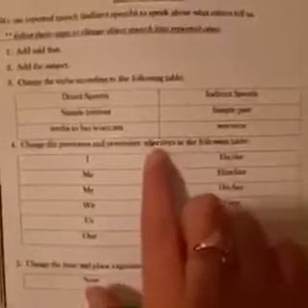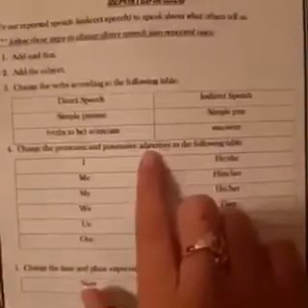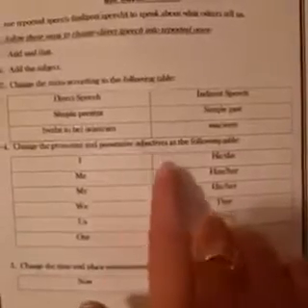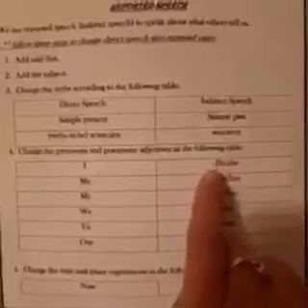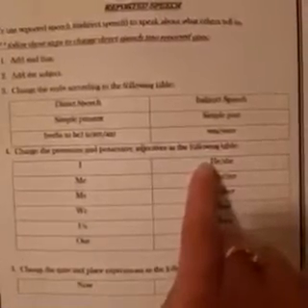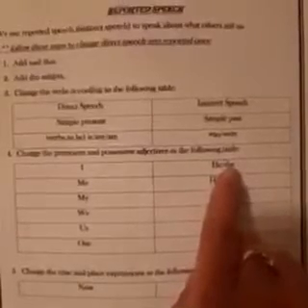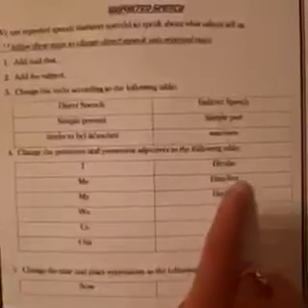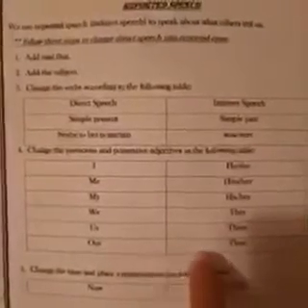And I told you that عندي الضمير رايح يتحول سادس. If I have the pronoun I, it will be he or she according to the person. If he is a boy, you have to use he, and if it is a girl, you have to use she. Me, it will become him and her. My, his or her. We, you have to change it into they, us into them, and our into their.